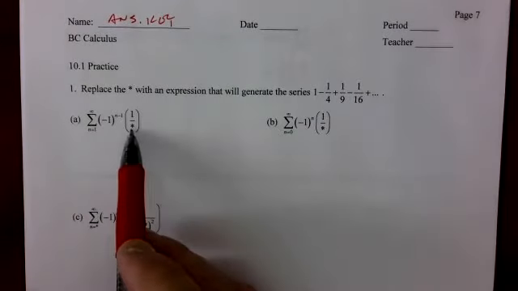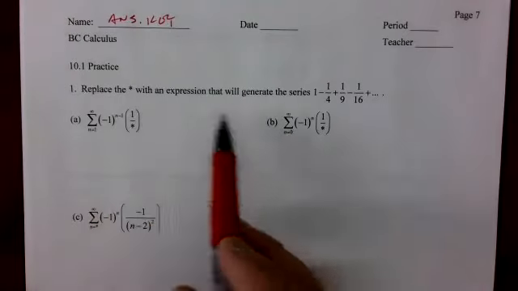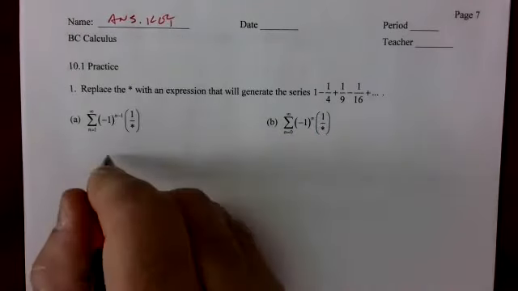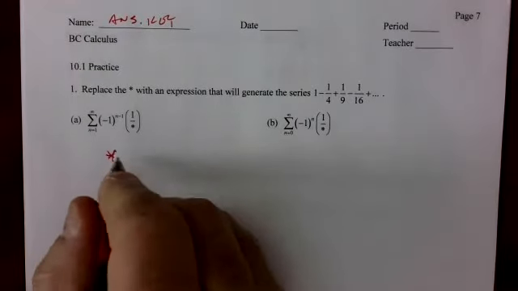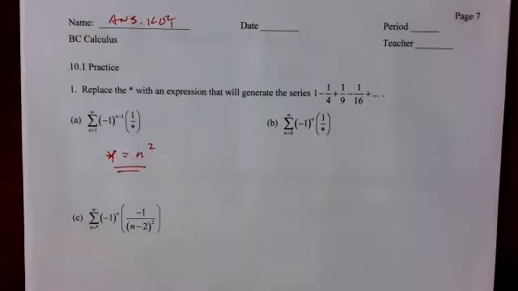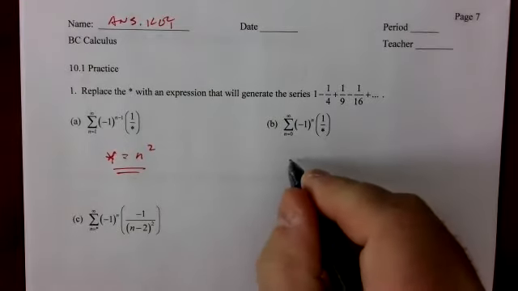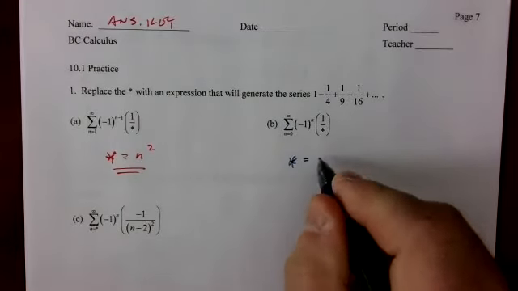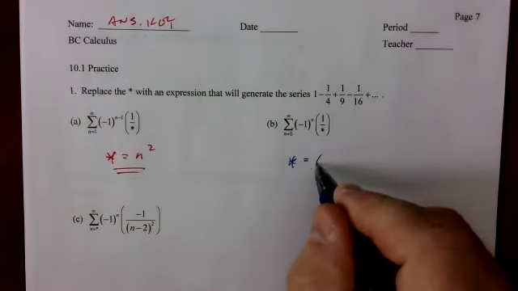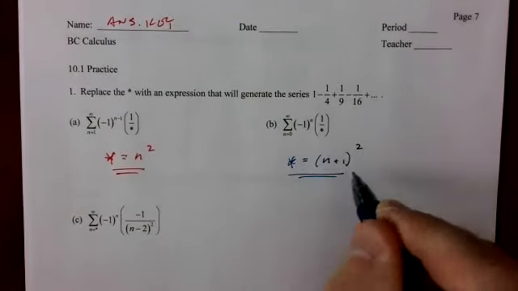And then here we have to figure out what we're going to put in. So the first one would be 1 squared, 2 squared. Oh yeah, that works. So we just go with the star is n squared. Then over here, they change it to 0. Remember I said, hey, we're just going to flex around and play with this. Star is, if it's 0, then it's n plus 1 squared.